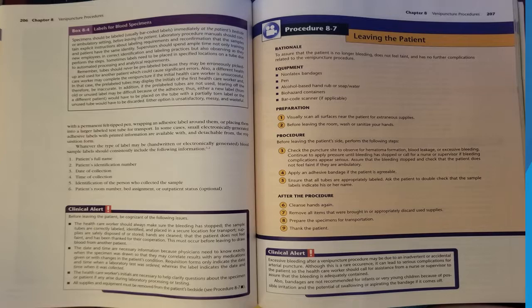Labels for blood specimens. Specimens should be labeled, usually with barcoded labels, immediately at the patient's bedside or ambulatory setting before leaving the patient. Laboratory procedure manuals should contain explicit instructions about labeling requirements and reconfirmation that the samples and patient have the same identity.